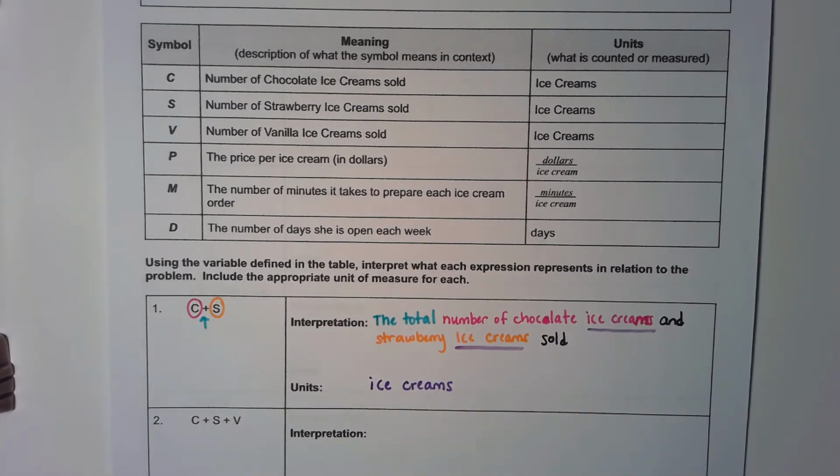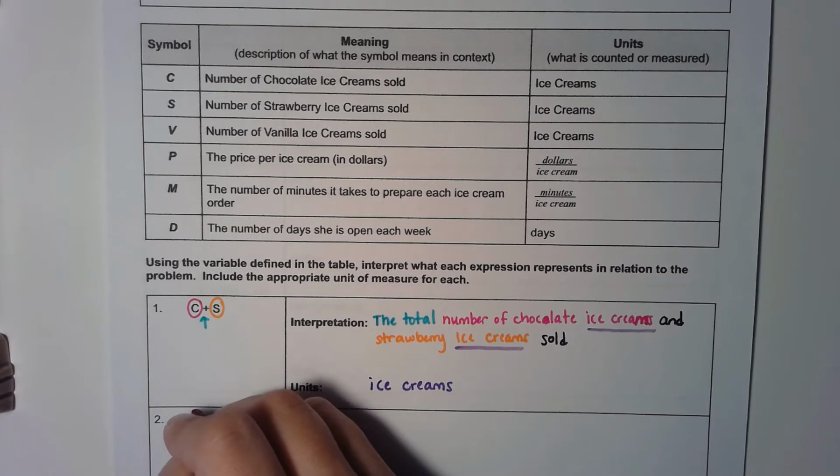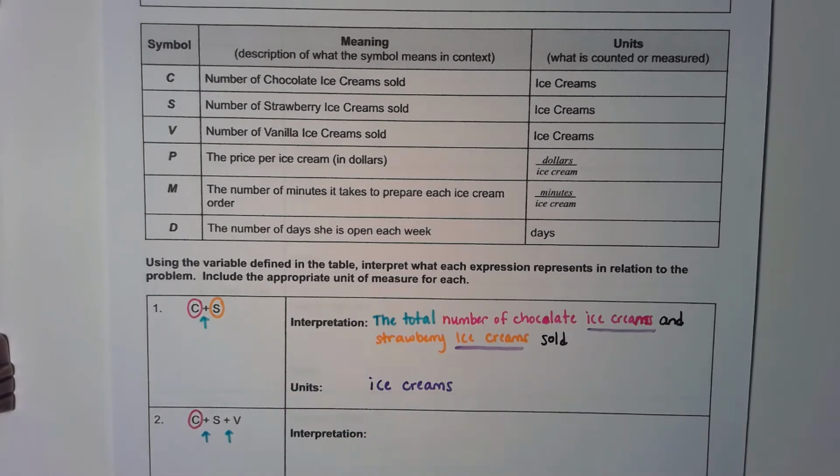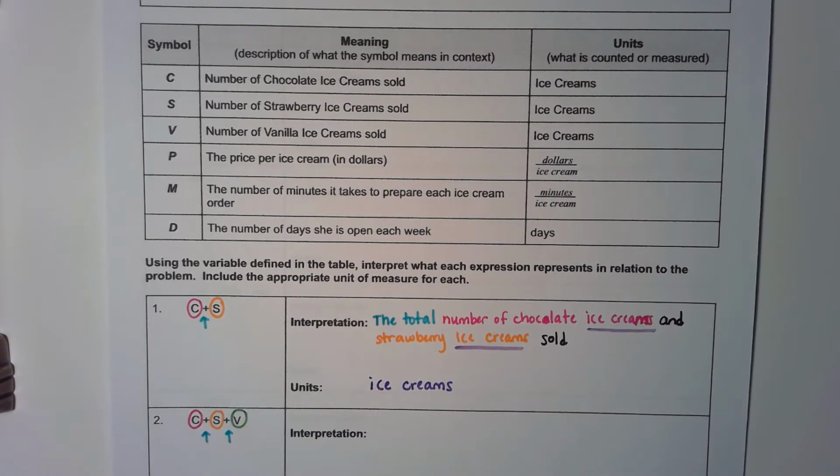Now, what if we said C plus S plus V? So now we're adding the C and the S, just like we did last time, which means the chocolate plus the strawberry, but we are also adding the V for vanilla.